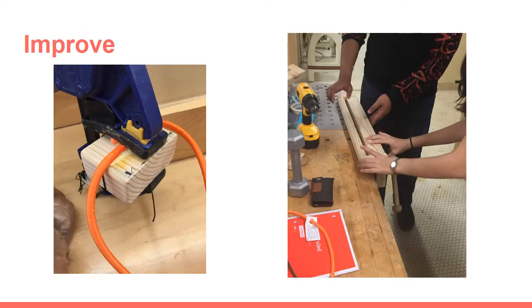While testing our project, we had to make many improvements along the way. One of these was the example I mentioned before, where we switched from wood to a PVC pipe and then back to wood. We also made many improvements on the actual block of wood that launched our projectile when it was pulled back by the bungee cords.